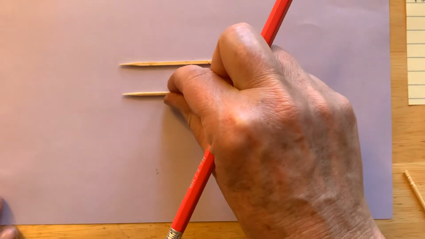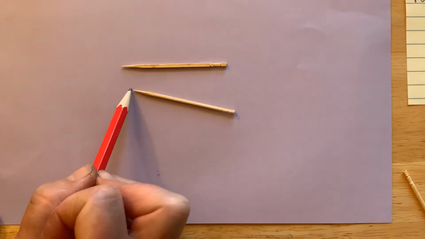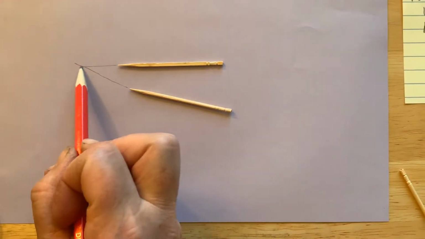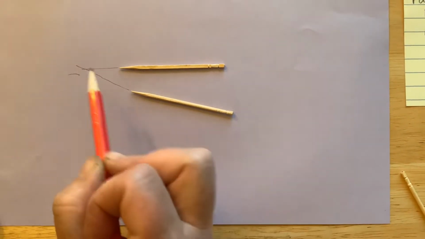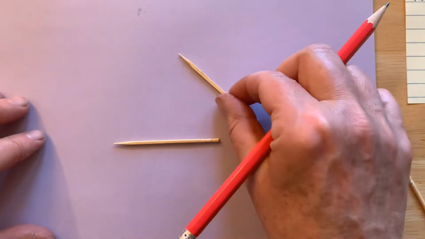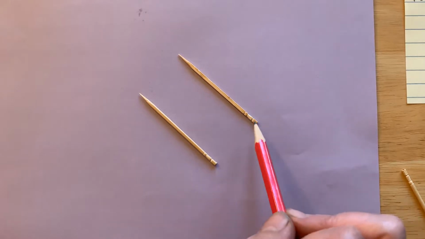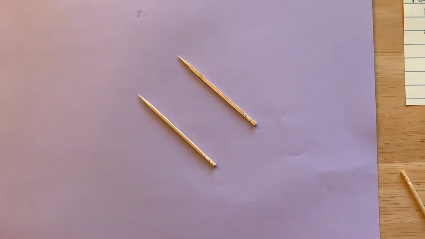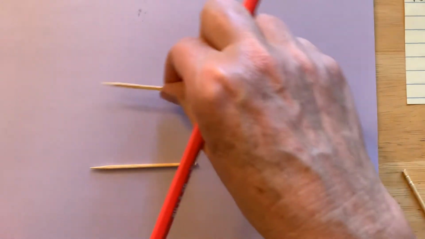Now, if this bottom toothpick did this, they would eventually touch, because notice that this one eventually goes this way and this one goes this way. So these are not parallel, because notice how they at some point will touch if they were to go on forever. So the cool thing about parallel lines is they will never ever touch. Now I can actually turn them this way. And if this bottom toothpick goes forever and this top toothpick goes forever, they will never ever touch. That means they are parallel. Say parallel. Very good. Now what we can do is we can actually make a rectangle.